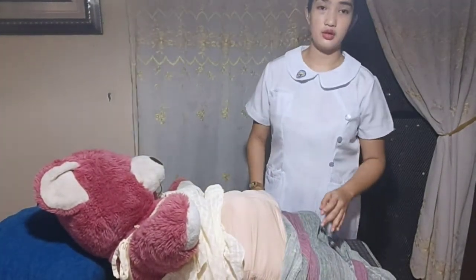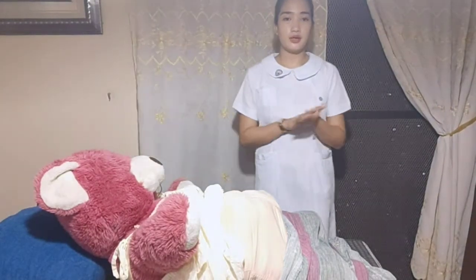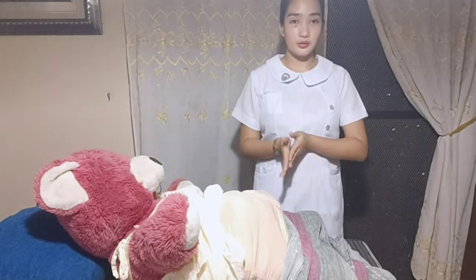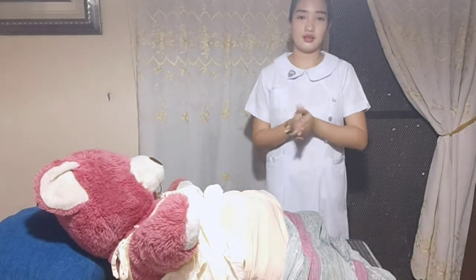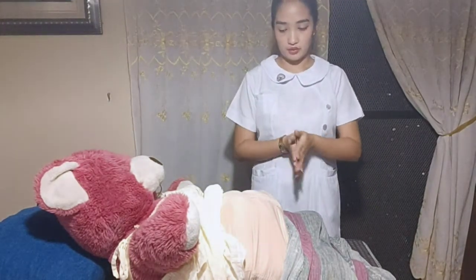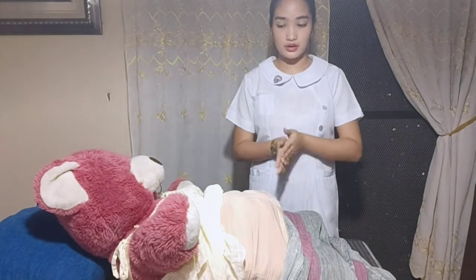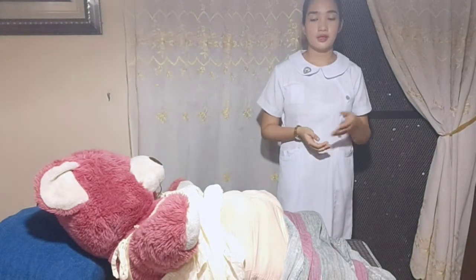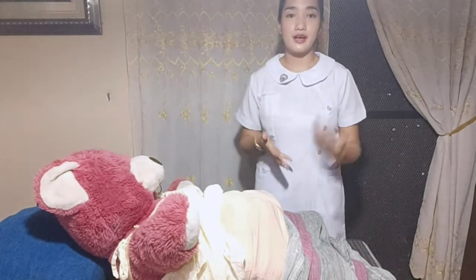We will warm our hands by rubbing one against the other before placing them on the abdomen, because cold hands may stimulate uterine contraction, making it hard to perform our assessment.